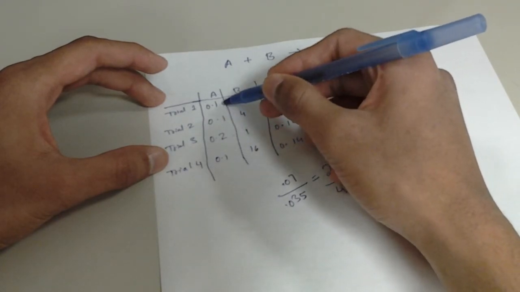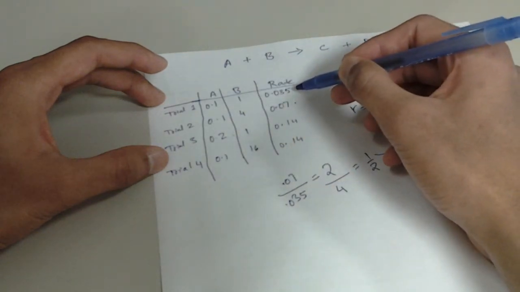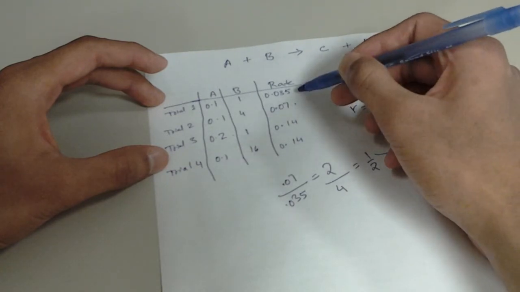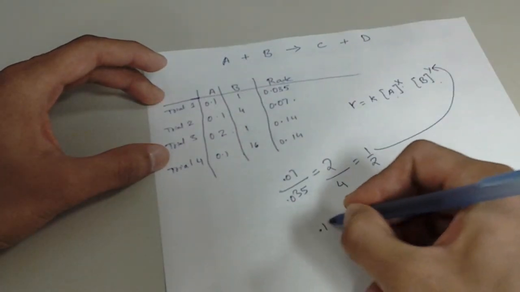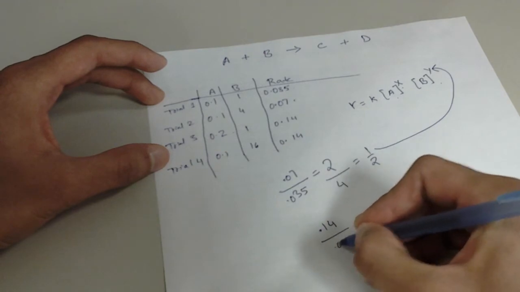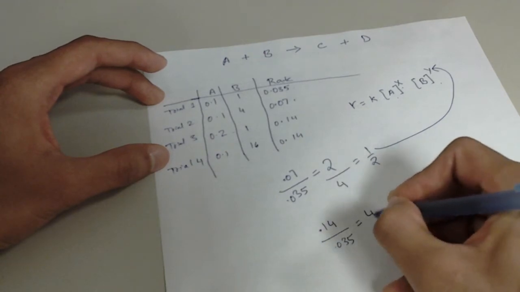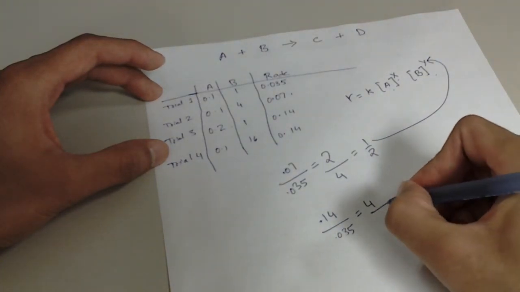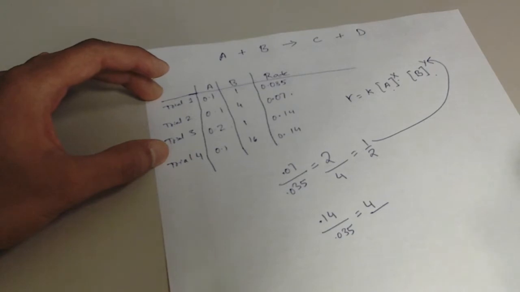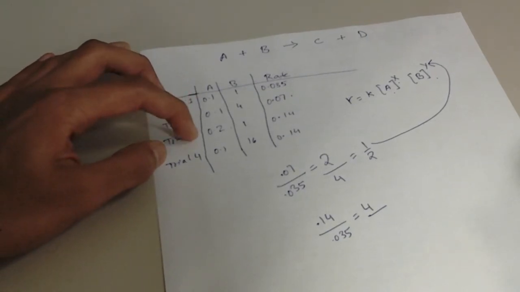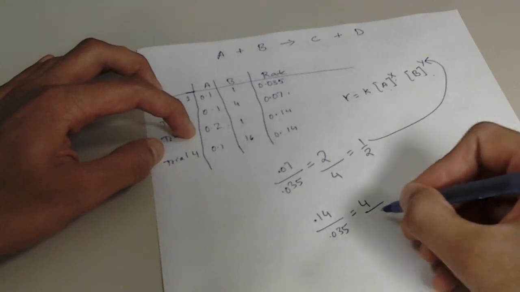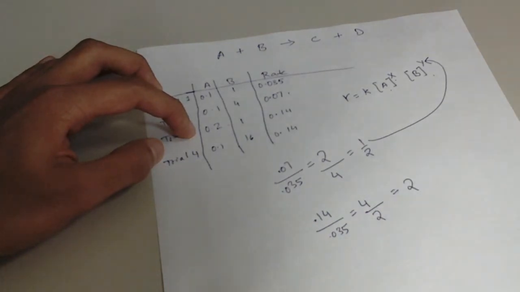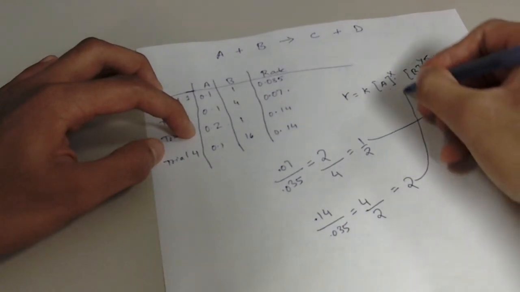So what effect does doubling of A have on the rate? Well, it is going from 0.035 to 0.14. Again, if it isn't obvious how much this has changed, do this trick: 0.14 divided by 0.035, and when you do this, you get 4. Again, take this 4 and divide by the amount that A has changed by. It has gone from 0.1 to 0.2, which is double, so that's a 2. So do 4 divided by 2, and you end up getting 2. And this 2 is your x.